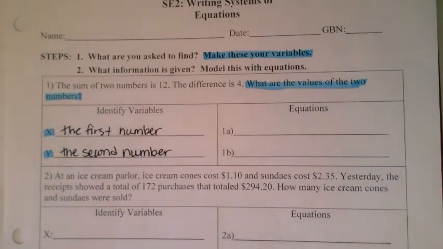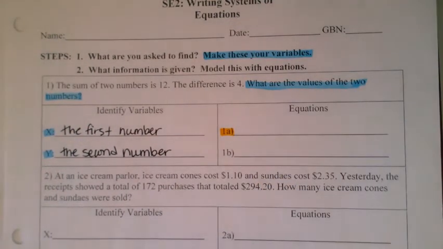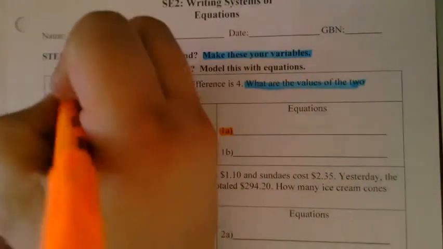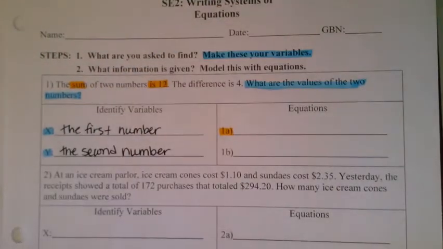So the 2 equations are going to come from 2 comparisons or, I guess almost, stories about those 2 variables that you already defined. Or relationships is probably the better word I was looking for. So looking at my word problem again, the first sentence says the sum of the 2 numbers is 12. So that's one relationship that I know about my 2 numbers.